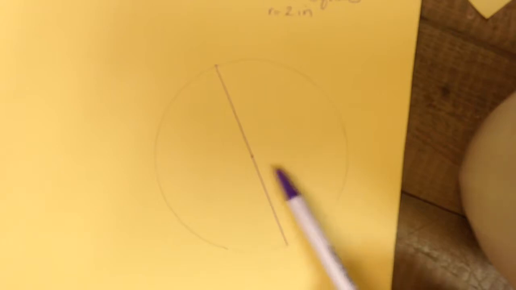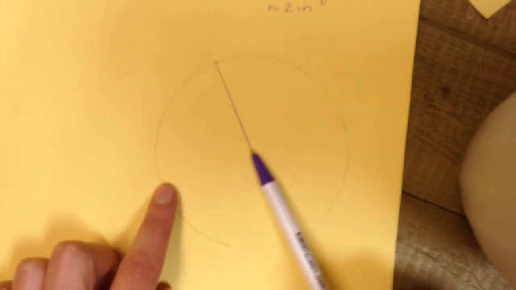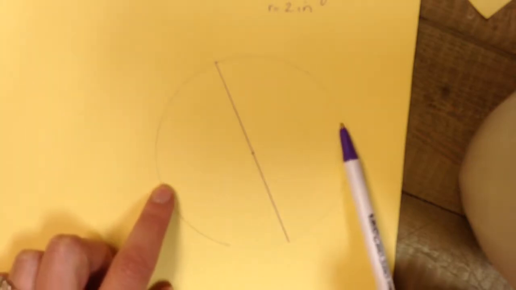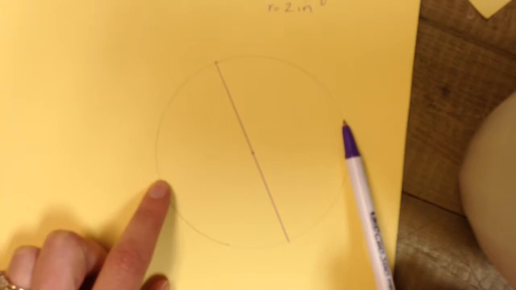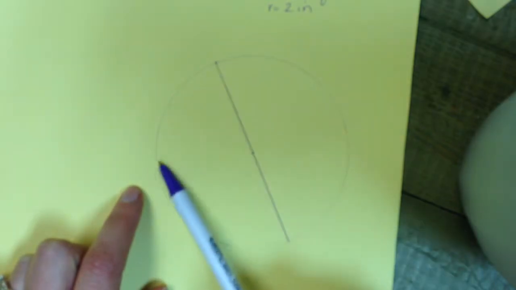So now if I do the perpendicular bisector, if I bisect this diameter, I'm going to end up having another diameter that'll run this way, and I would have 4 right angles, so I would have 4 90-degree arcs, and then I'll be able to connect those points to make an inscribed square.